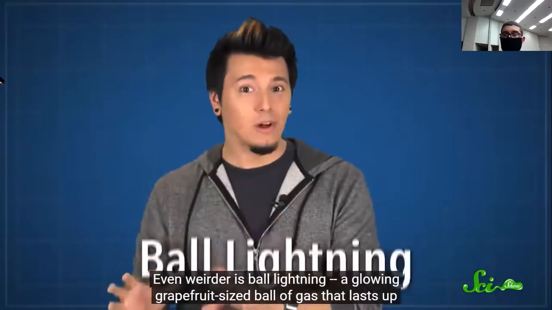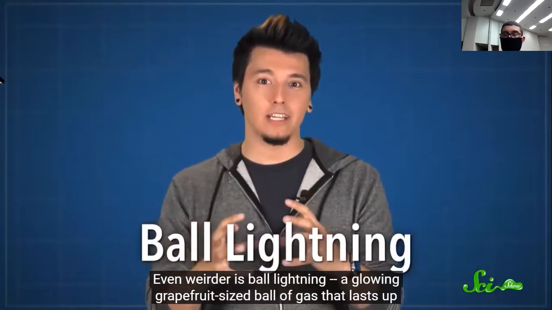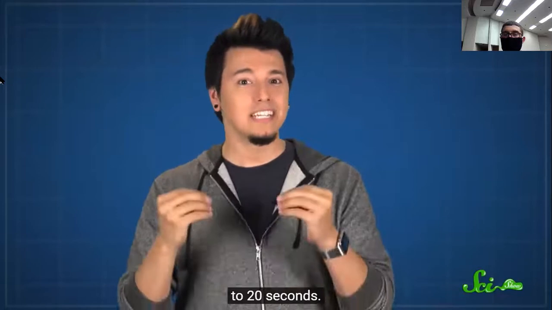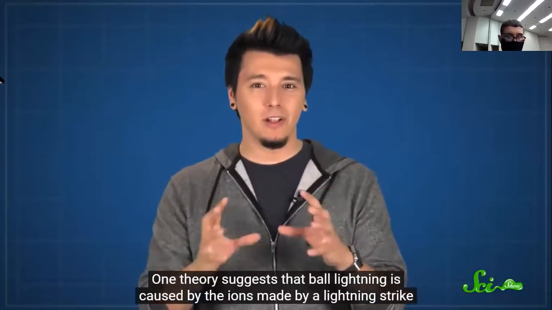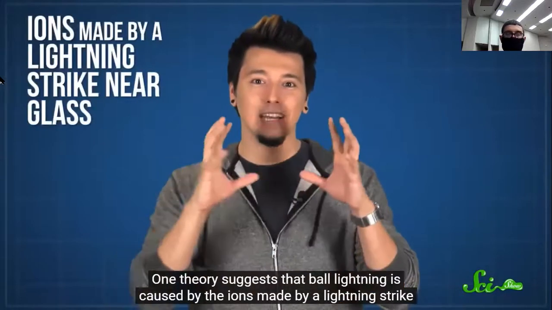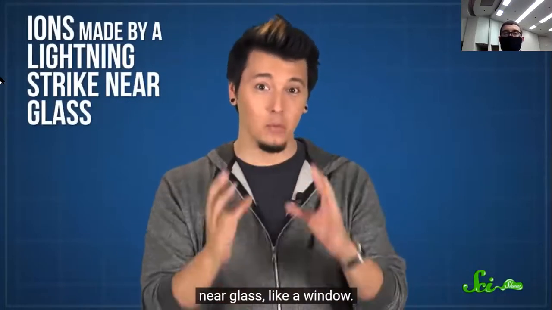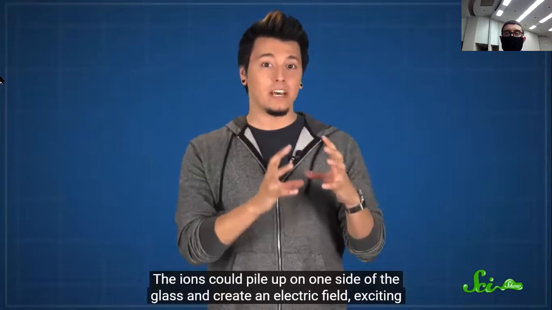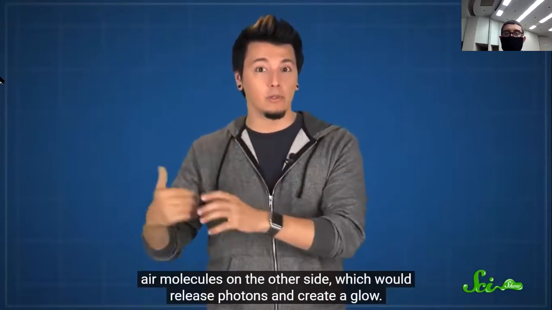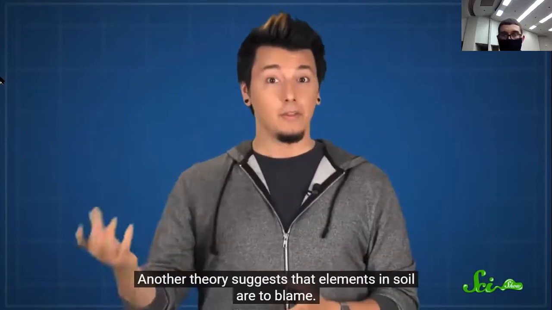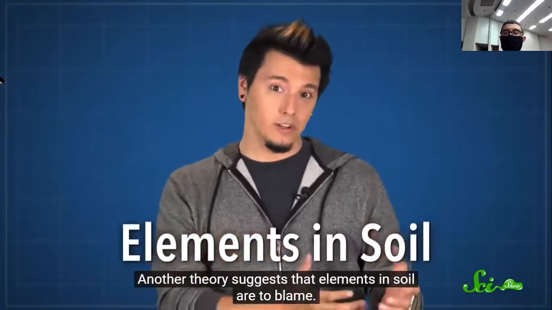Even weirder is ball lightning, a glowing grapefruit-sized ball of gas that lasts up to 20 seconds. But scientists aren't quite sure what causes it. One theory suggests that ball lightning is caused by ions made by a lightning strike near glass, like a window. The ions could pile up on one side of the glass and create an electric field, exciting air molecules on the other side, which would release photons and create a glow. Another theory suggests that elements in soil are to blame.